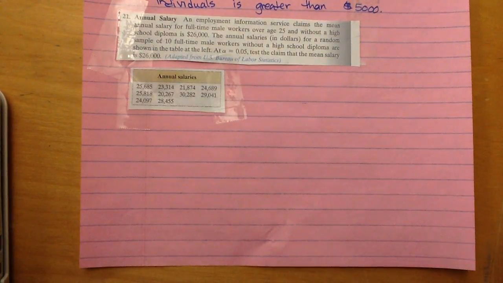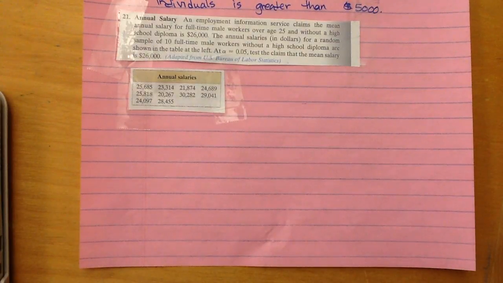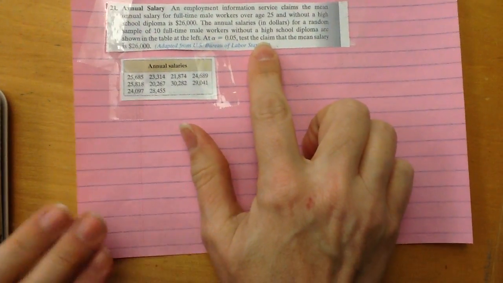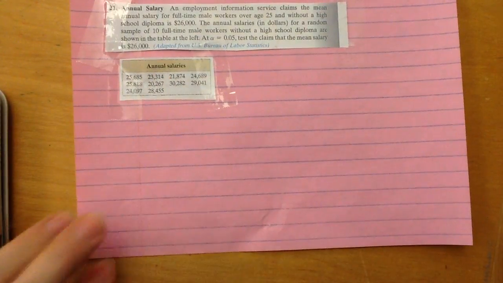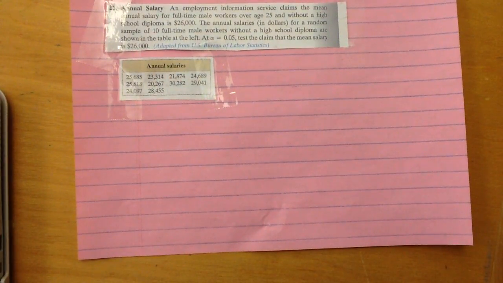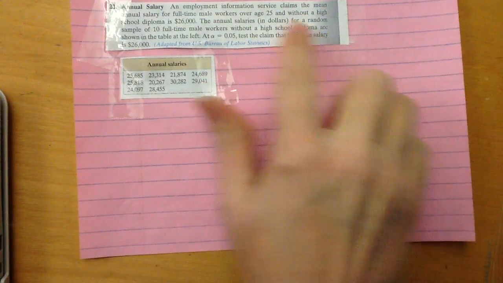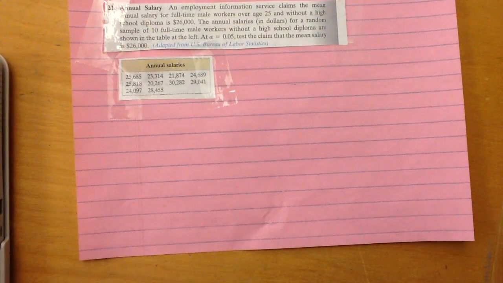Step 1 also includes verifying that we don't know sigma, which we don't. In fact, we don't even know the sample mean or sample standard deviation. We're going to have to figure that out for ourselves. And the sample is random. It tells us we did a random sample of 10. So we're good there.